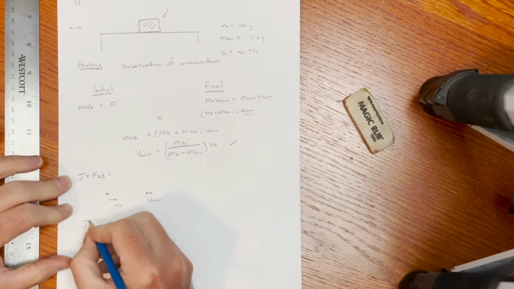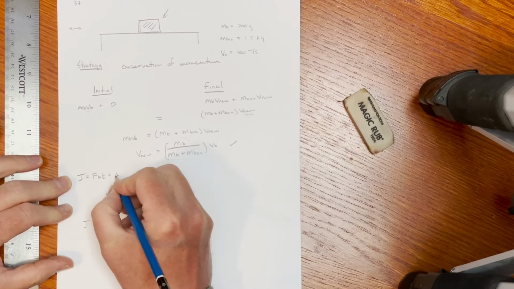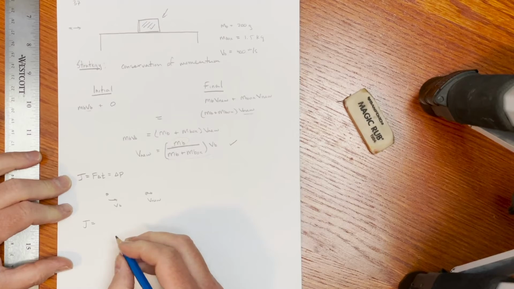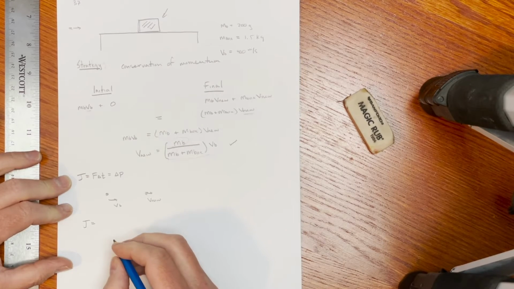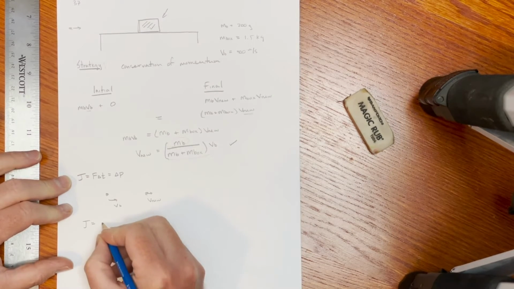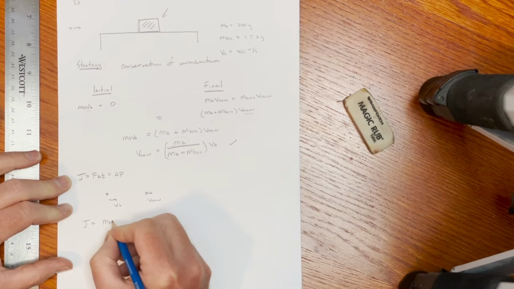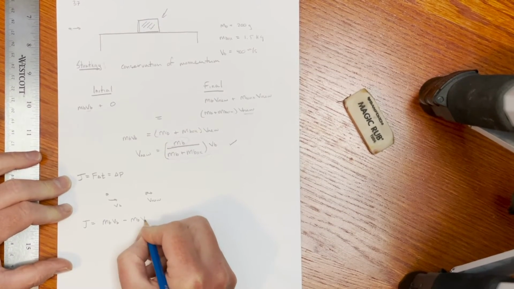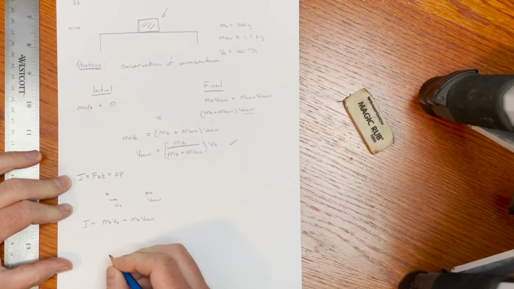So that means the impulse here, which is going to be the change in momentum, P, the impulse is just going to be the mass of the bullet at the original velocity minus the mass of the bullet at the new velocity, right?